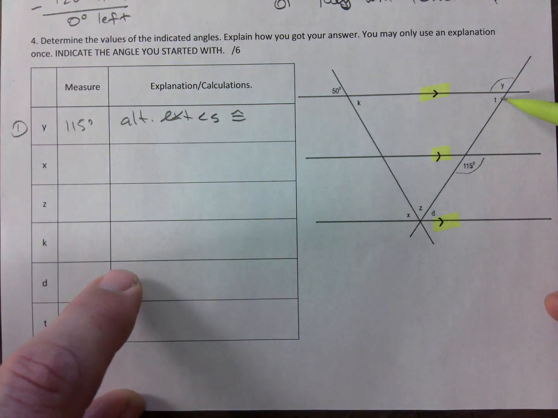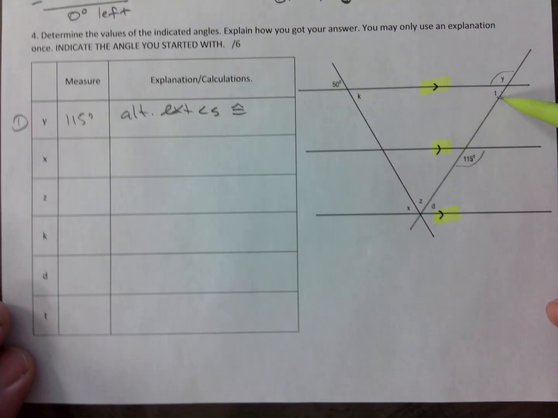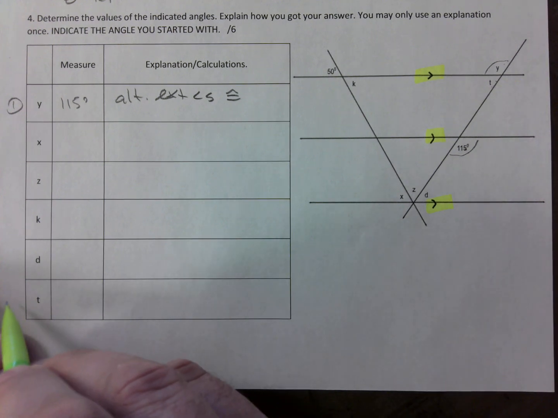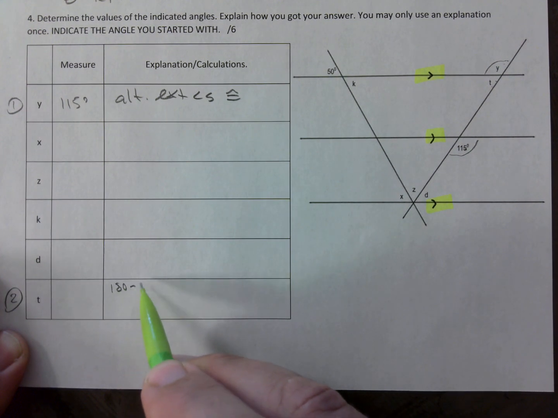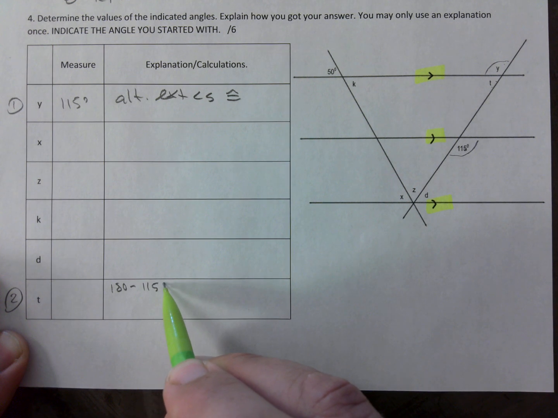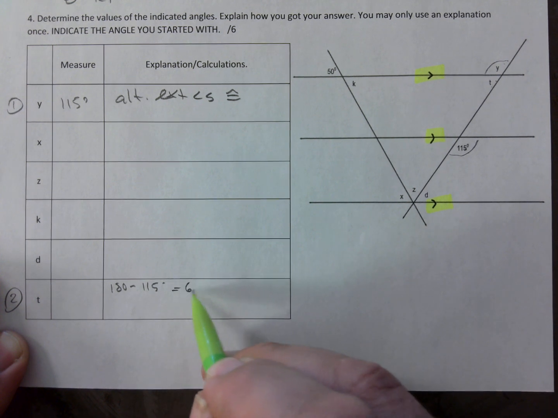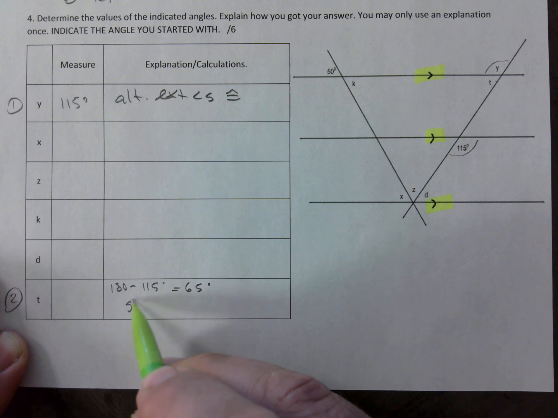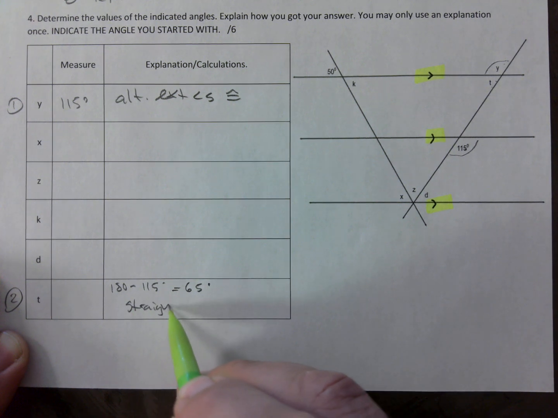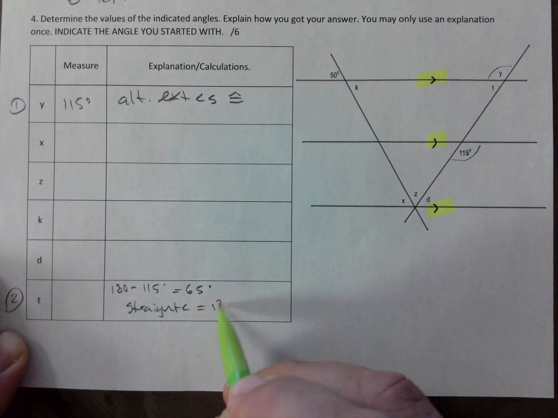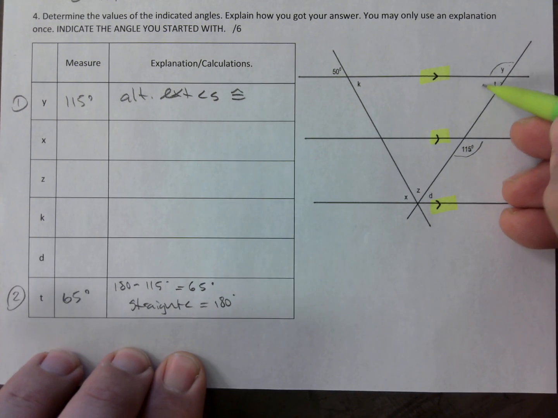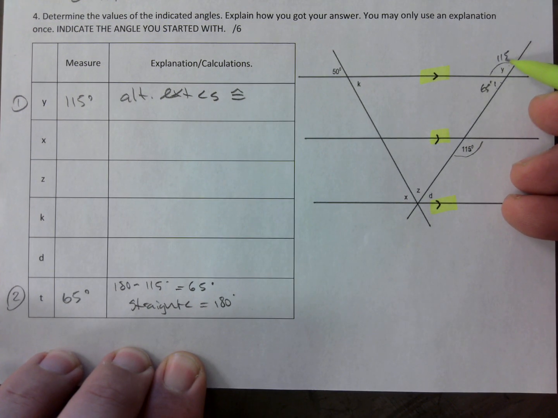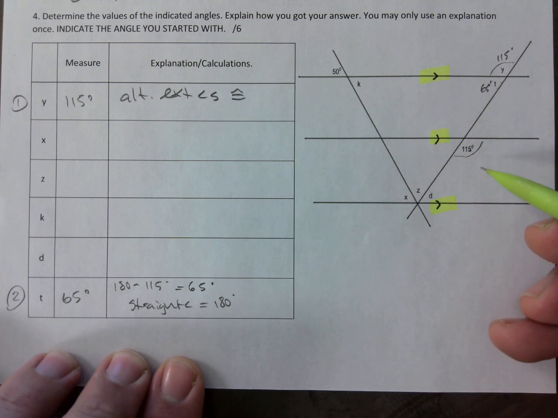Then maybe, just for fun, I'll do T. That's a weird letter to have as an angle, right? So that's my second one. And I will just go 180 minus 115 to get 65, right? And that would be a straight angle or supplementary. So 65, okay? So this is 65, this is 115. They should add up to 180, we're good to go.